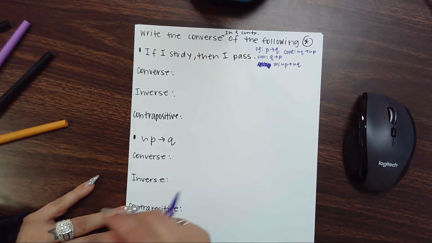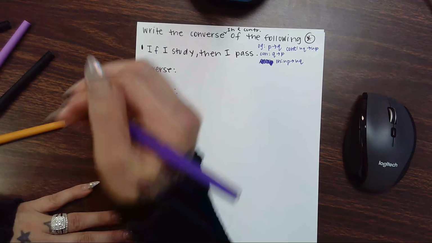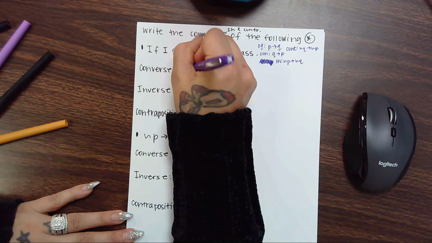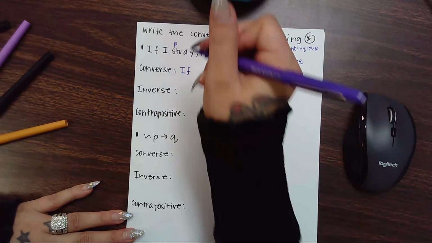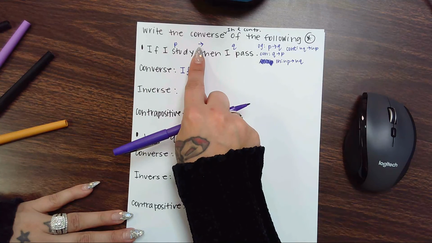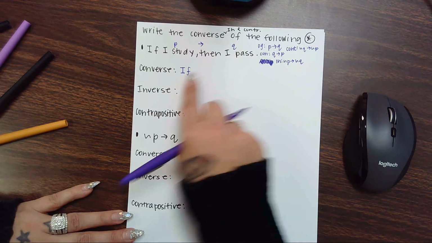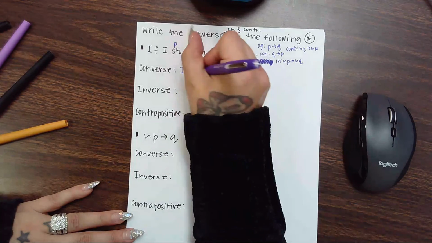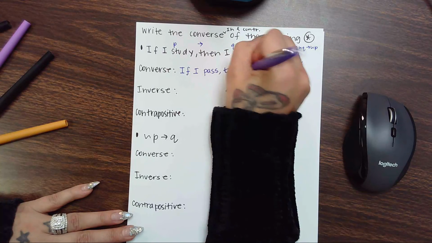Okay, so our original is if I study, then I pass. So the converse would be what? The converse would be swapping them. We begin with the word if, because this is my P statement, this is my Q statement, right? That if then, that's why I use the conditional arrow. This is saying if I study, then I pass. So now I'm going to say if Q, which is if I pass, comma, then P, which would be I study.